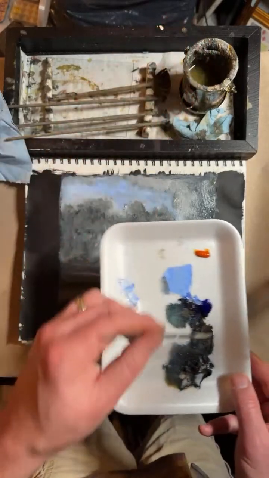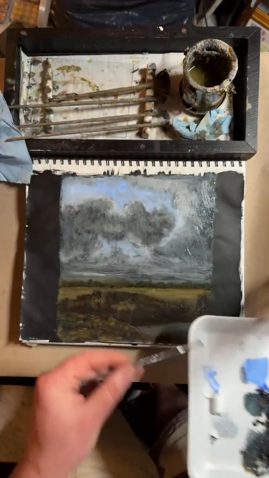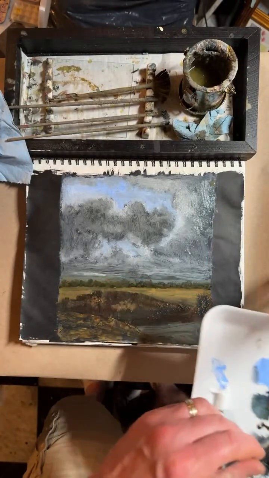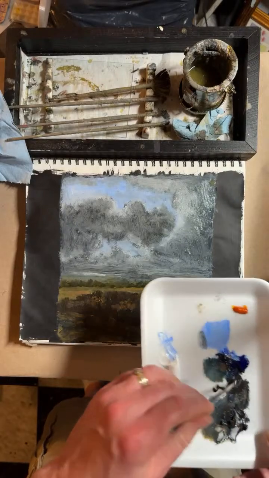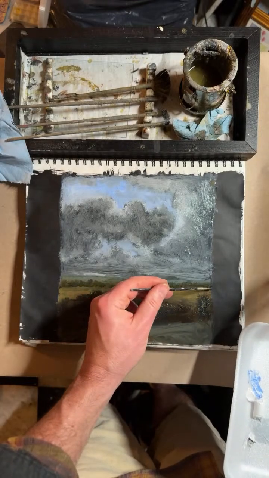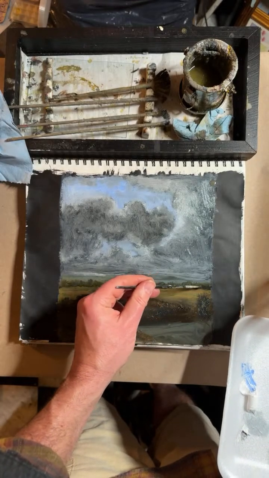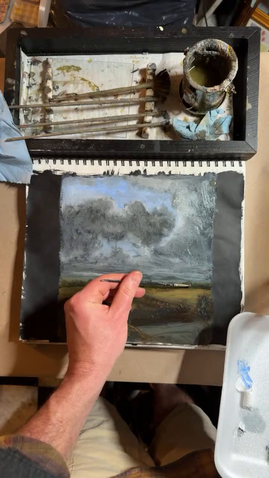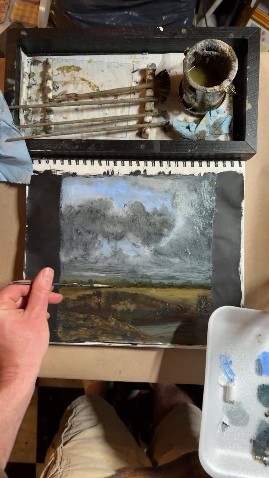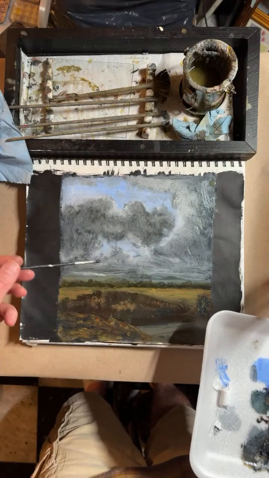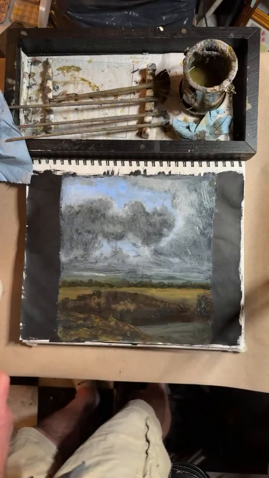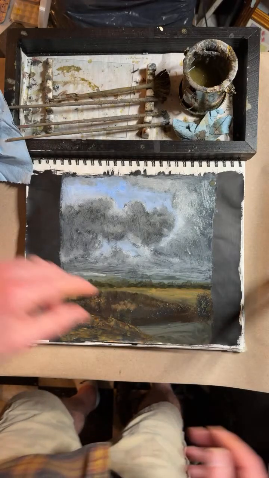I'm going to keep it thin. So here, oops, too thin. Sometimes when there's too much linseed oil, the paint doesn't adhere the way you want it to. But I'm going to get some of this in. We'll see what happens, and I might end up rubbing some of it off if I can't get it as dark as I'd like to, and I think that's what I'm going to do.